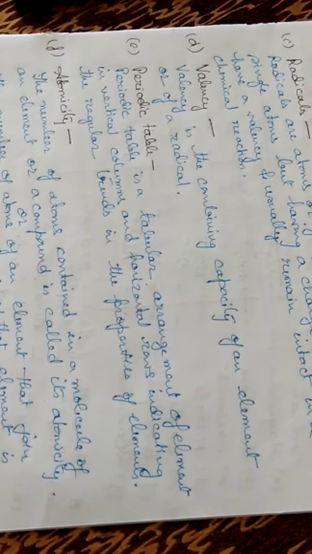A radical may be only one single atom, or it may be a group of atoms which behave like a single unit but it has a charge on it, and they have a valency. These radicals have valency and they usually remain intact in a chemical reaction. Then what is valency? Valency is the combining capacity of an element or of a radical.